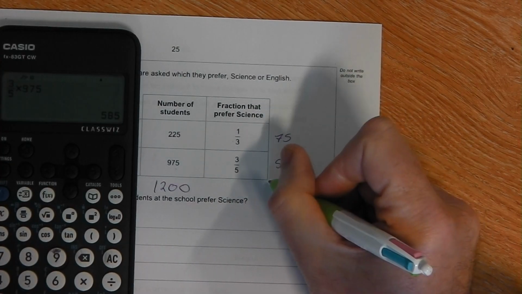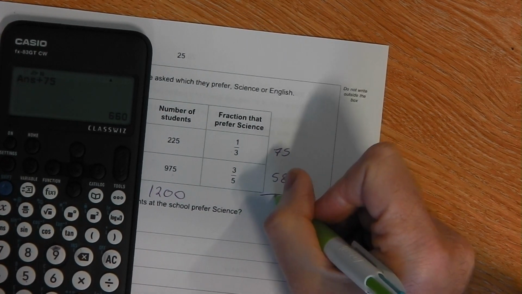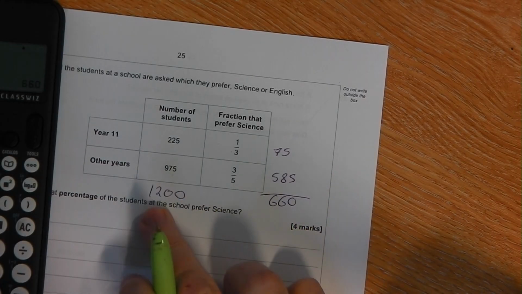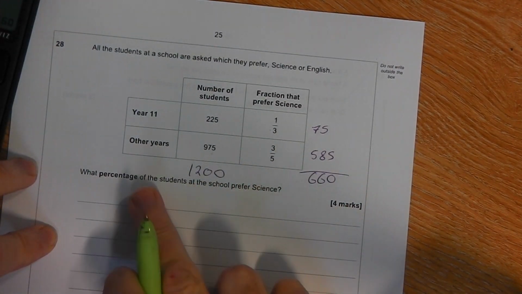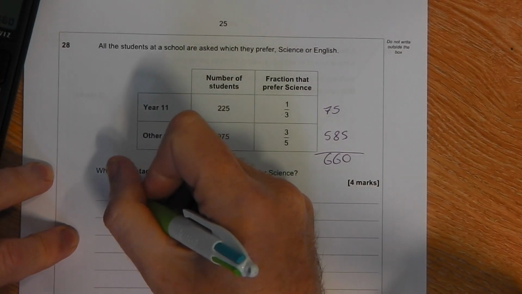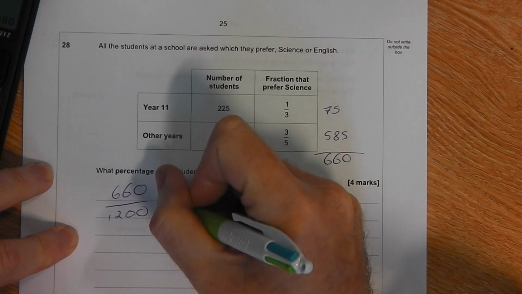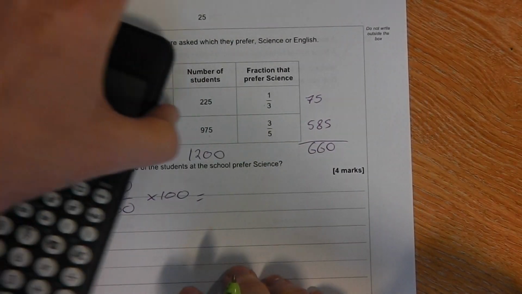So we add those two together. So we've got 585 plus my 75, and I get 660. Now that's 660 out of the 1,200. So we can change that into our percentage. We can put 660 over 1,200 and then times it by 100, and that will give us our percentage then.